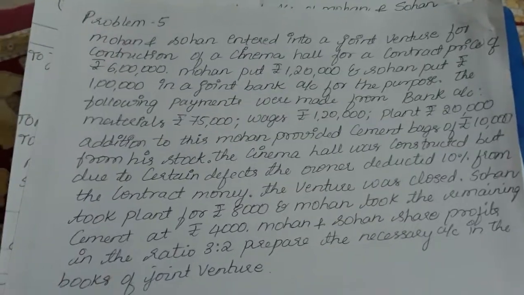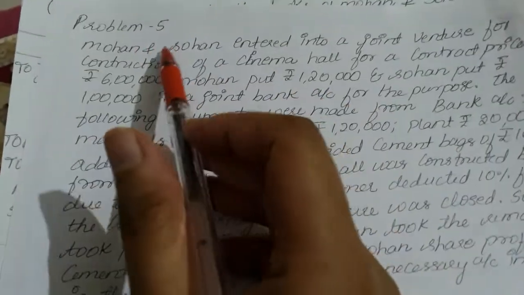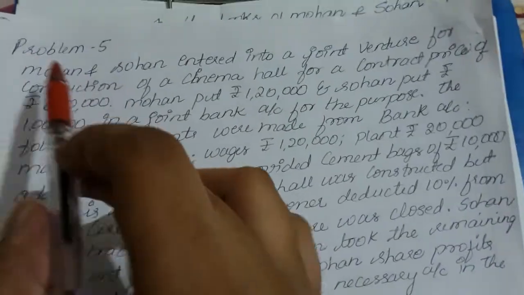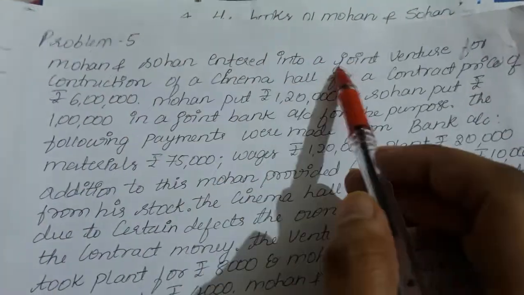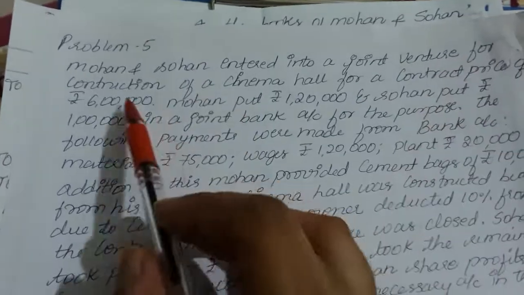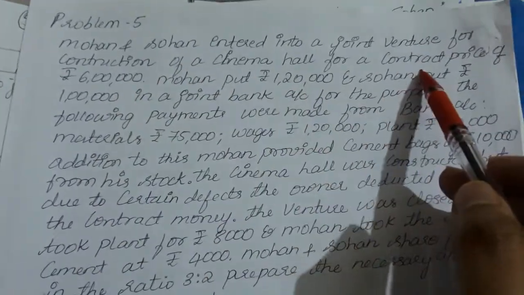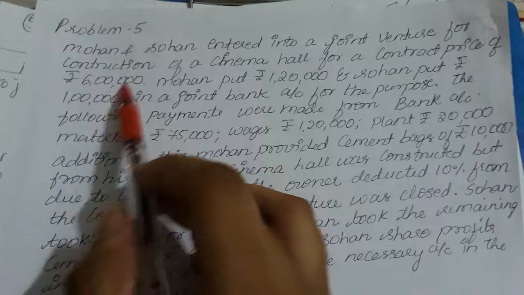So students, welcome back. Here is the next question, problem number 5. The question says: Mohan and Sohan entered into a joint venture for construction of a cinema hall for a contract price of 6 lakh rupees.